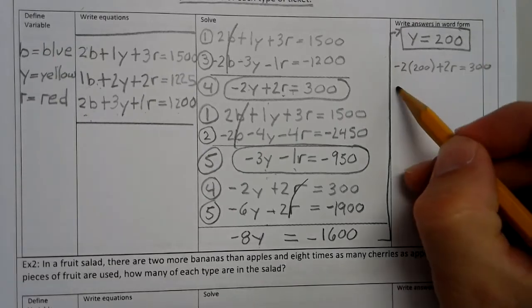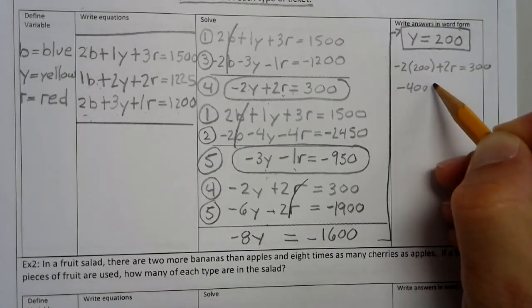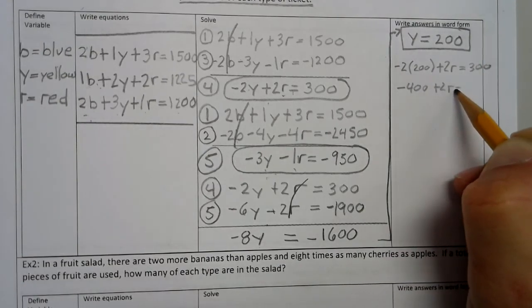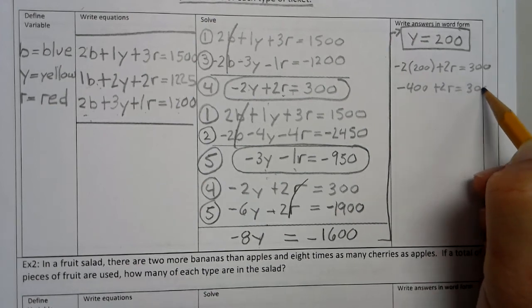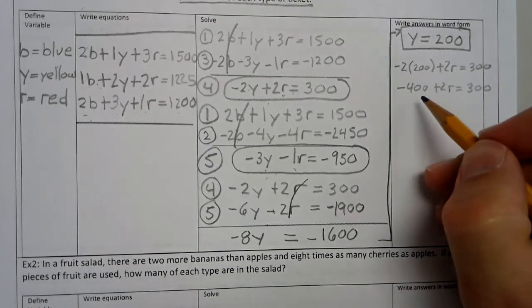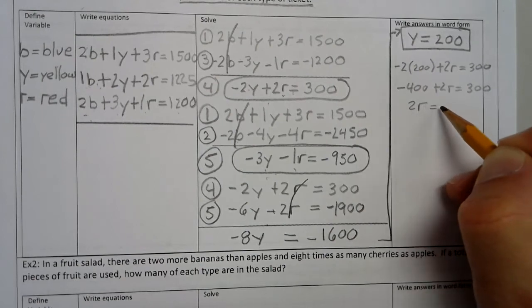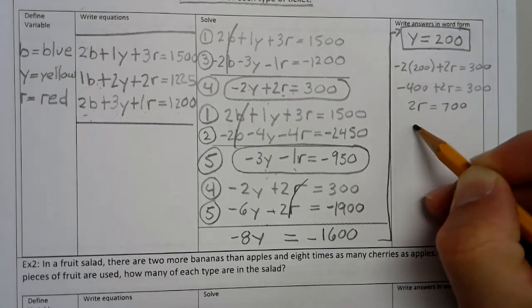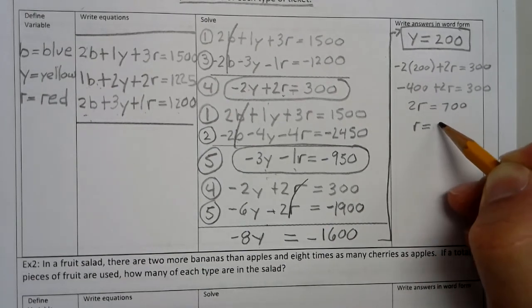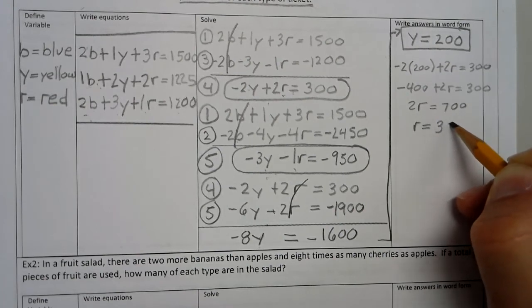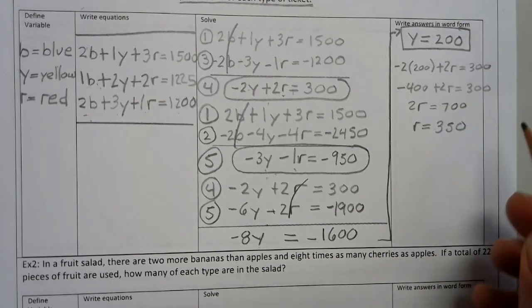Well, that's negative 400 plus 2r equals 300. We're going to add 400 to both sides, so you get 2r equals 700, divided by 2. The red tickets are worth 350 points.